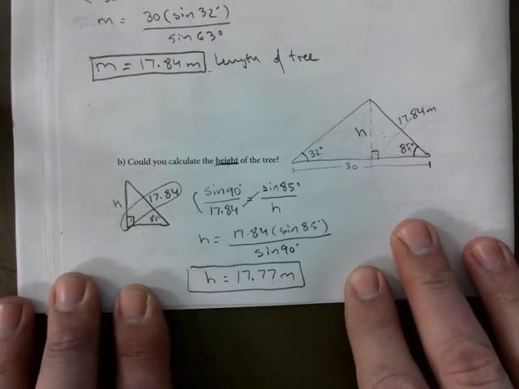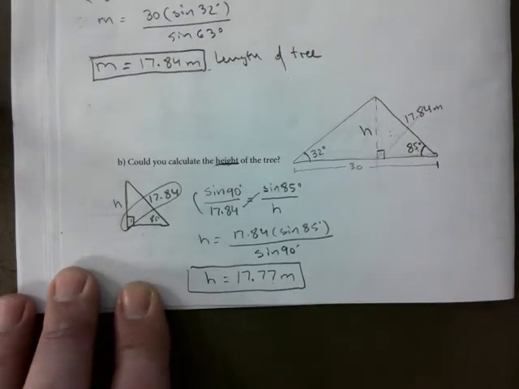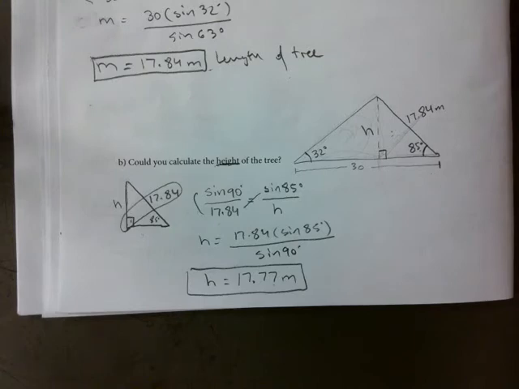Similar skills that you just saw here will be applied on the next question. So go over, actually I'm going to skip, go to 267. Kat and Steve, I want you to try question 6, which is on page 267, and question 7, which is on the next page.